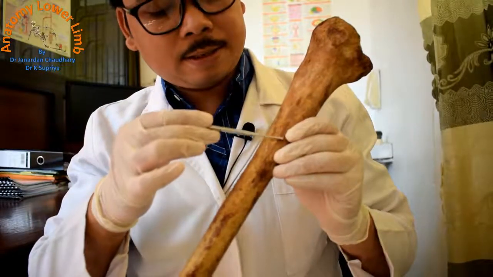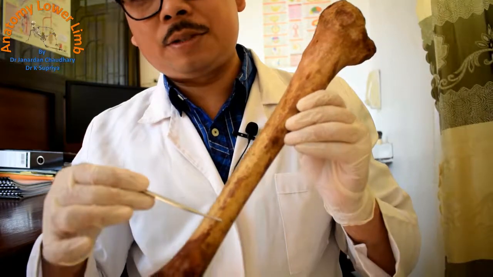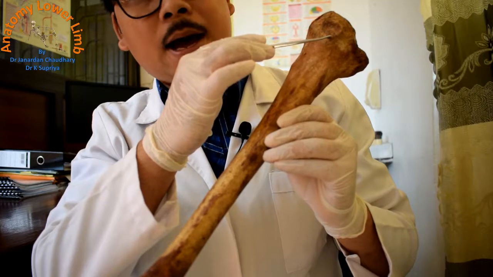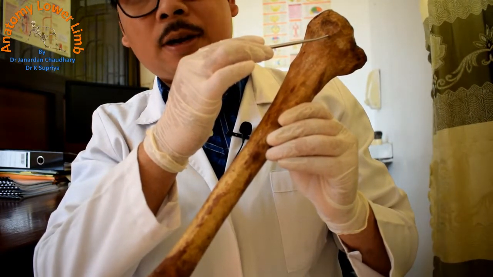This is the lateral aspect forming the lateral border, also called the interosseous border, which begins from the articular facet for the fibula.